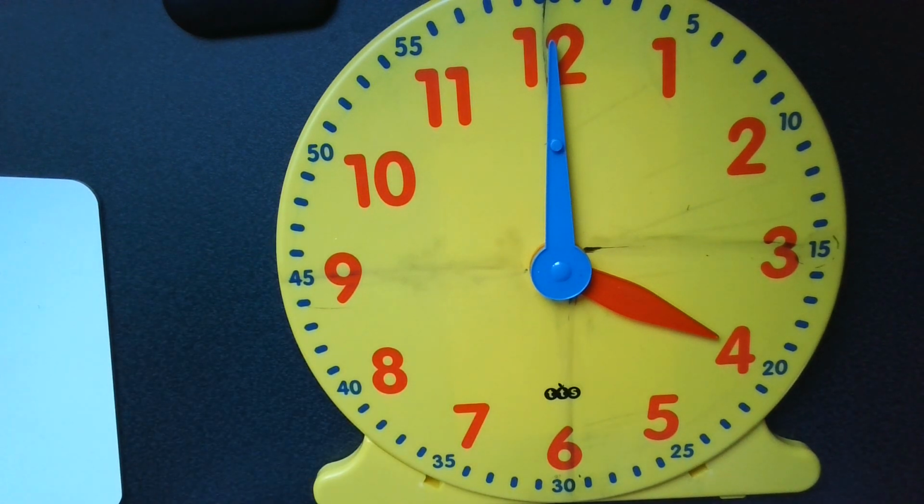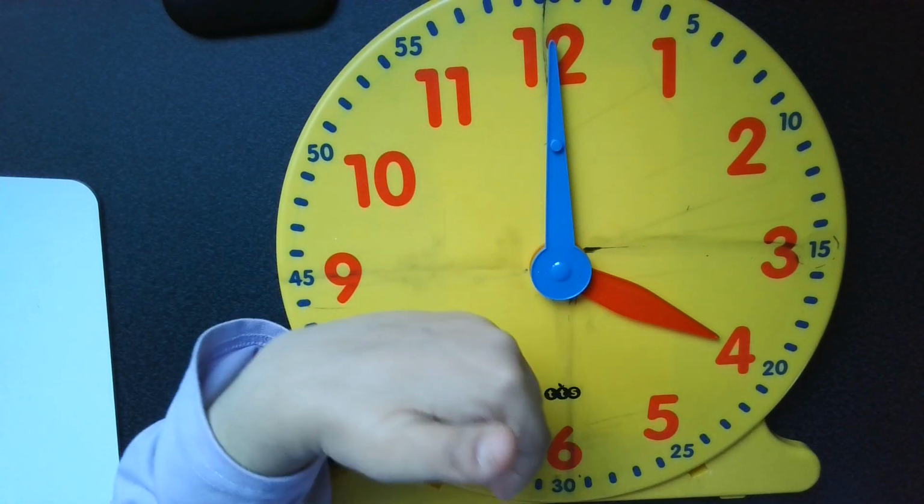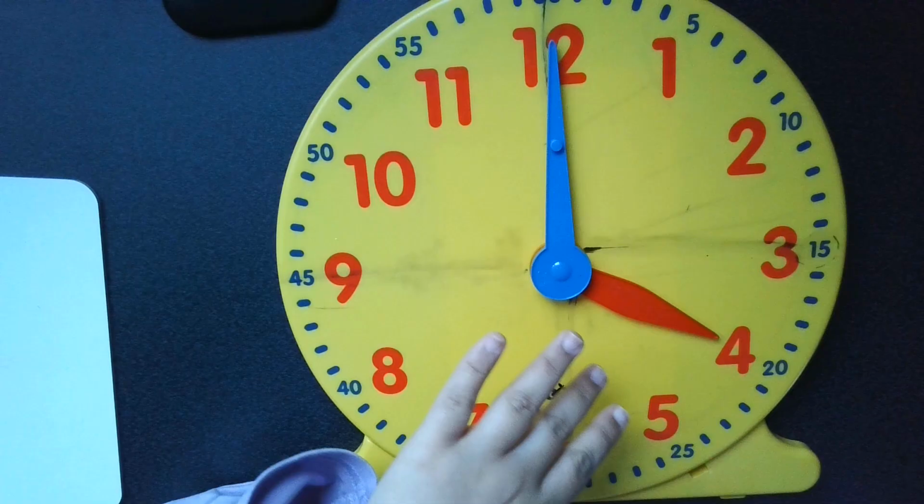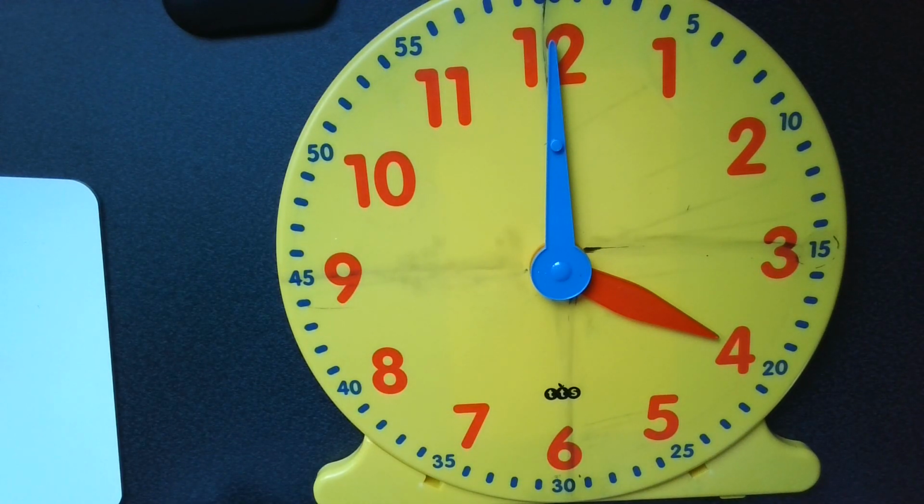Hi Year 2, in today's video we're going to be looking at telling the time on an analog clock. Just to recap, in Year 2 so far and from Year 1 you might remember doing o'clock, quarter past, half past and quarter to. We're just going to do a quick recap before we get into the video where we'll focus on looking at minutes to and minutes past the hour.